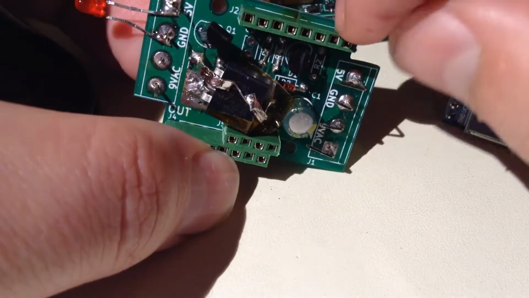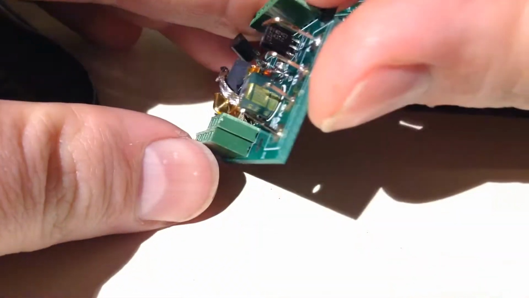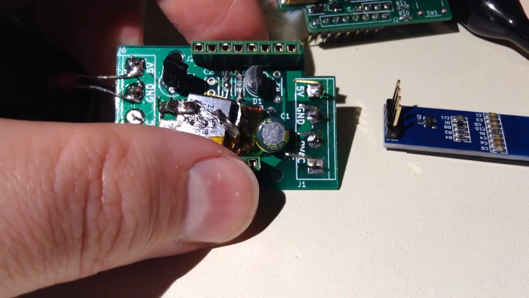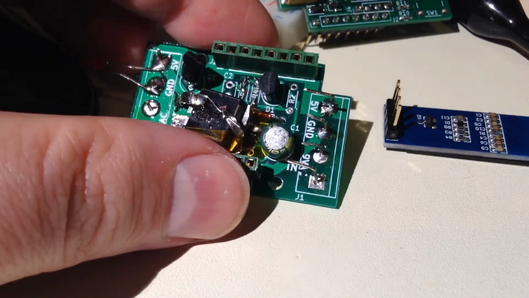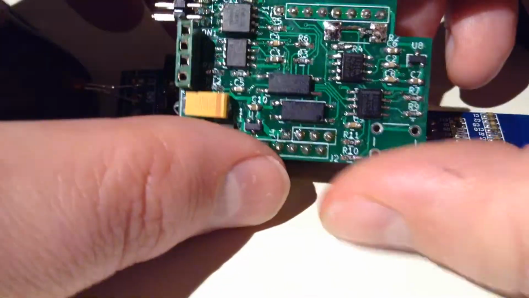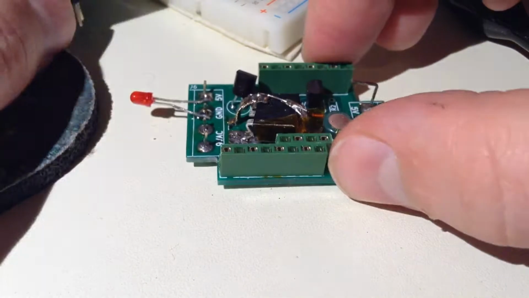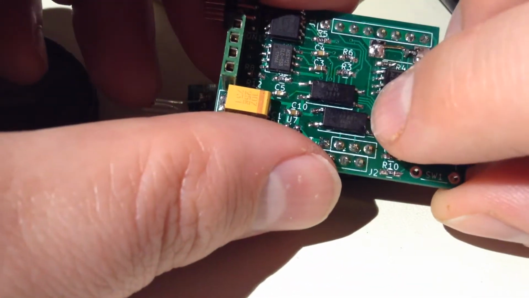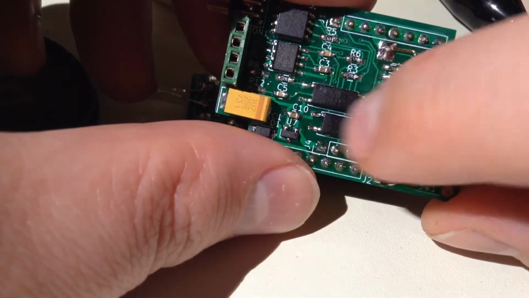So this one, D1, that's a TL431, it sets the trip point at 5.4 something, and then the output of that is fed to this one, which makes the transistor switch, and it's picked up here. When that happens, the output here changes, even though it's isolated.